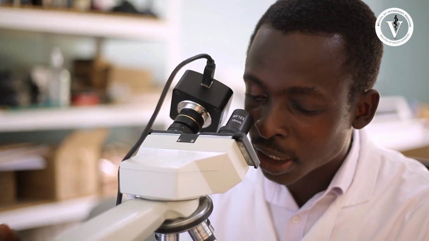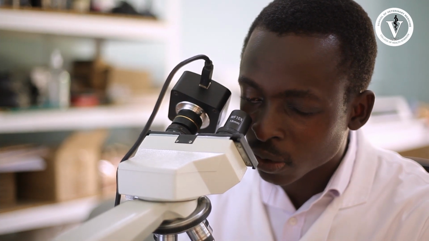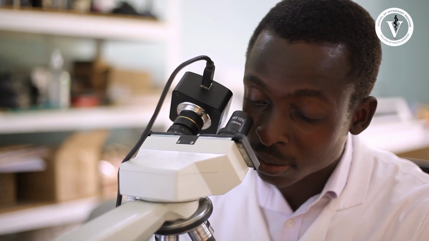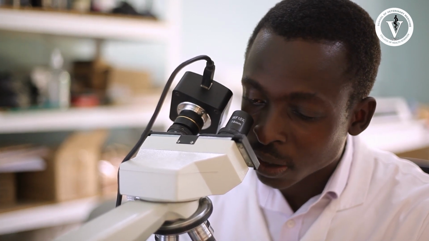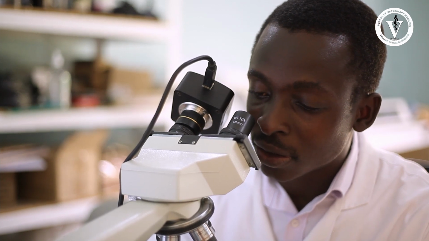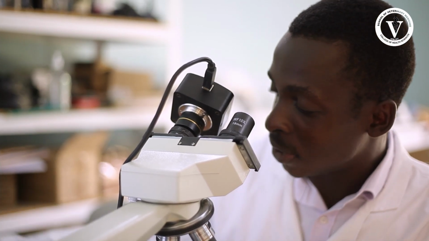It's able to project whatever we have under the microscope on the screen. Then from there we are able to make a diagnosis and then maybe show the owner whatever is brought for us to examine. So from here, it can be projected onto the screen.